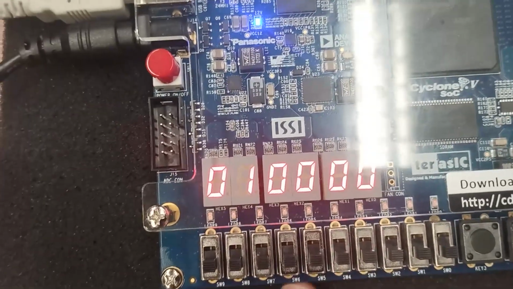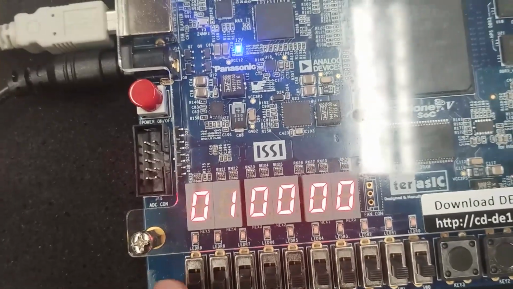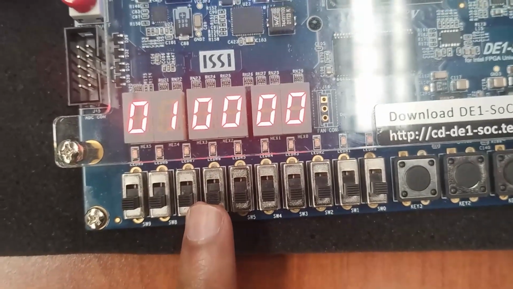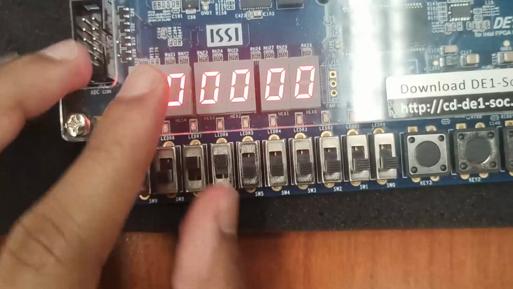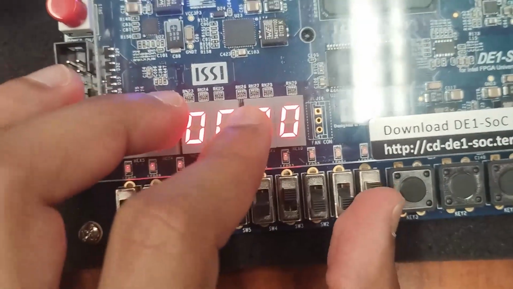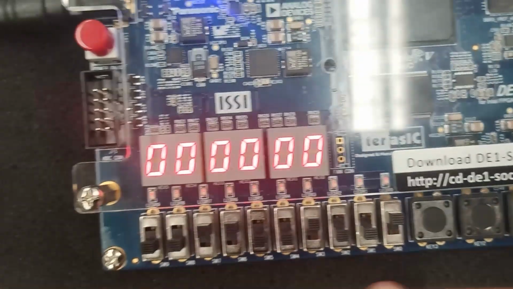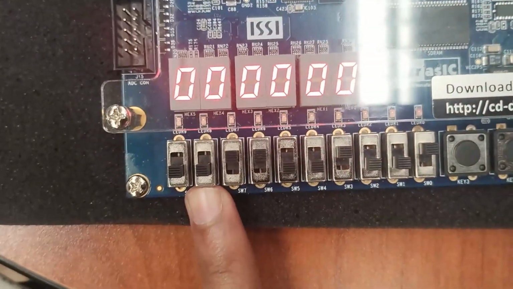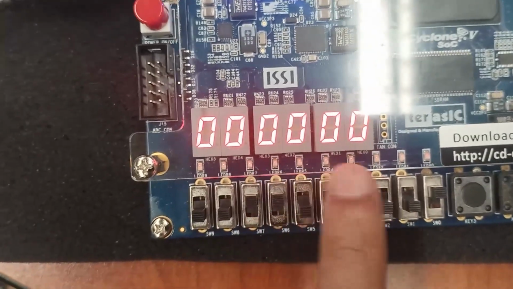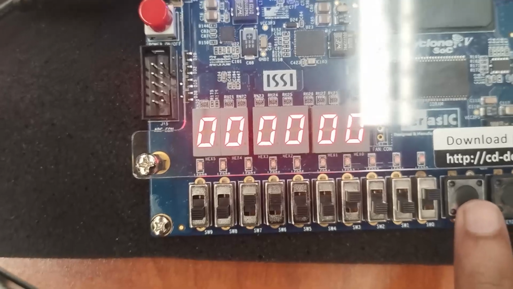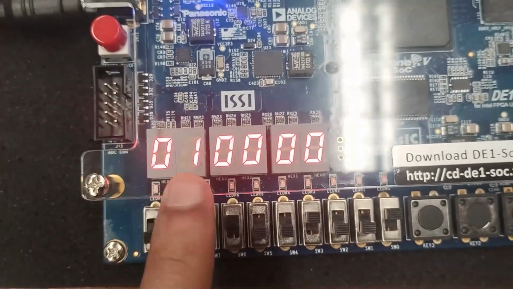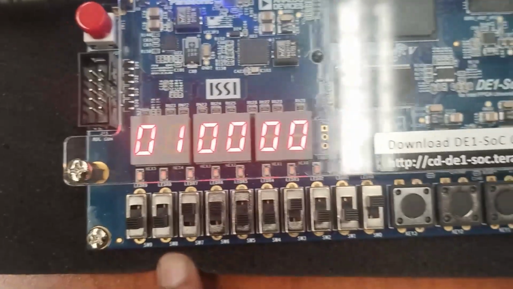For the next test case, I'm going to test for pi by 2. For pi by 2 we have 0 0 1 1, then 1 1, then 0 0, and then 1 0 0 1. This is the phase in radian for pi by 2. For sine pi by 2, it's 1. This is cos pi by 2. The one in the output is cos pi by 2. Let me show you sine pi by 2 now. Let me switch this. If you can see, sine pi by 2 is 1. This was the second test case.